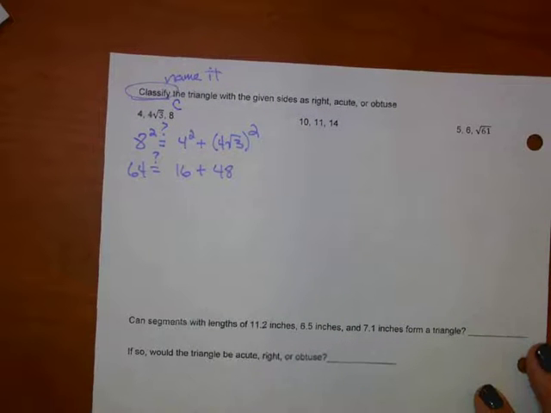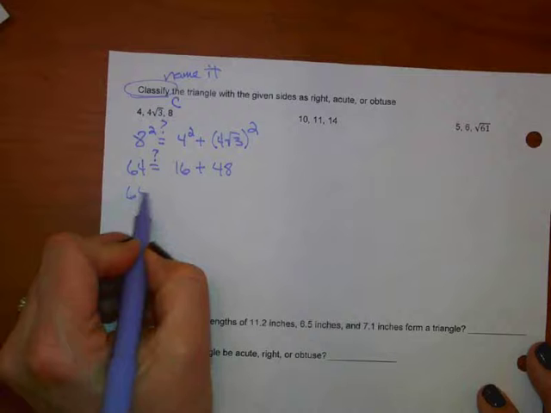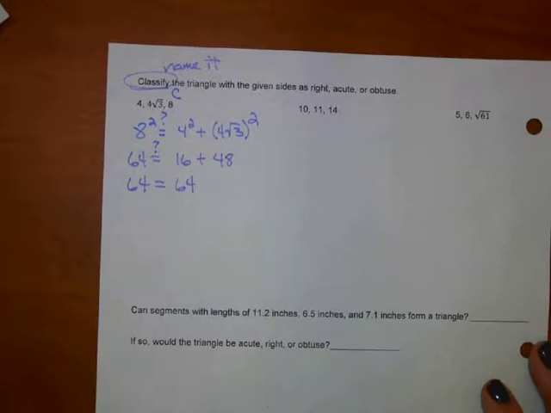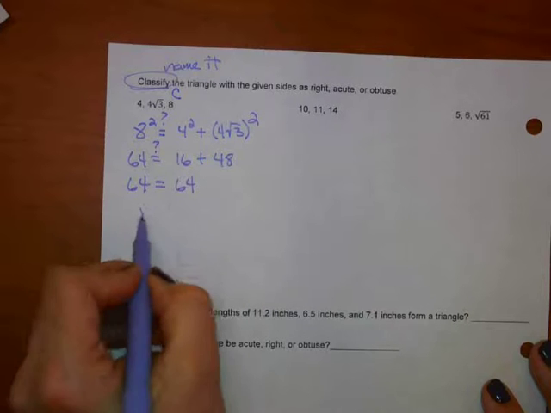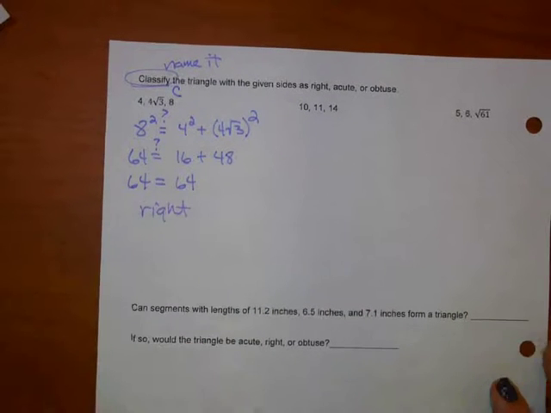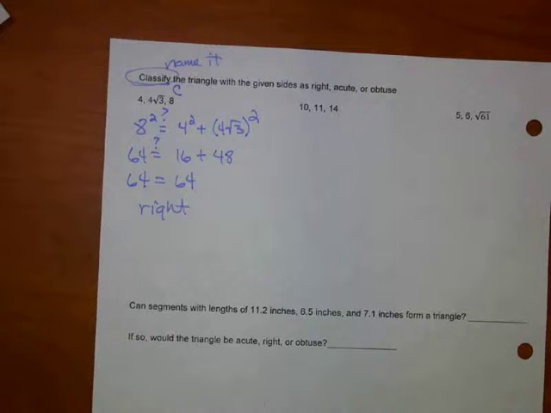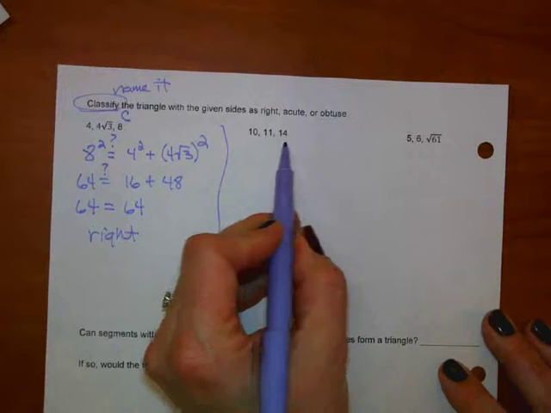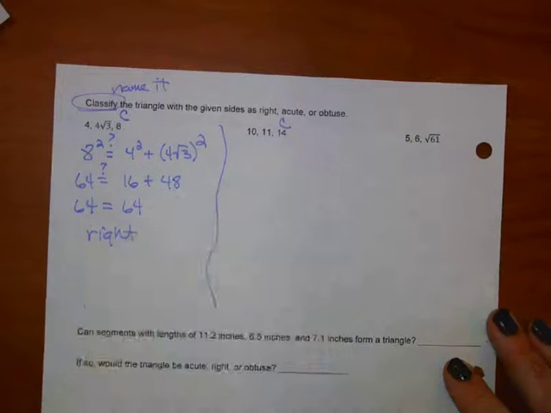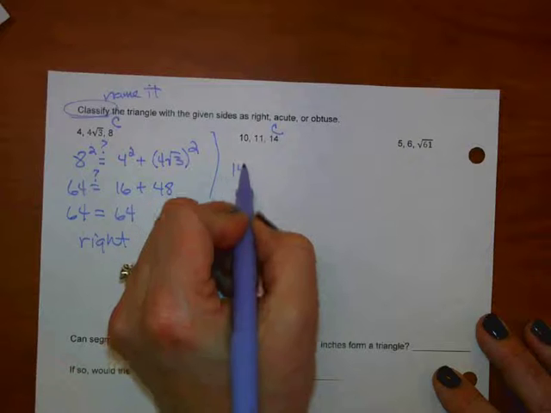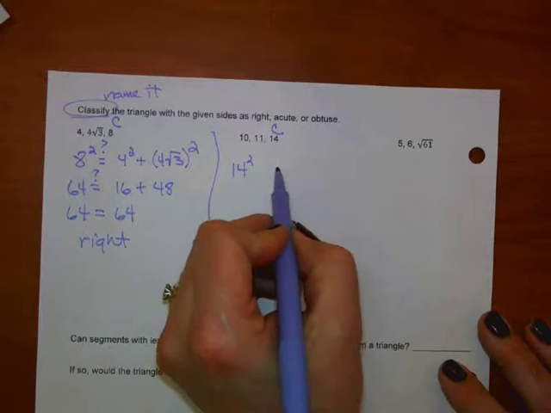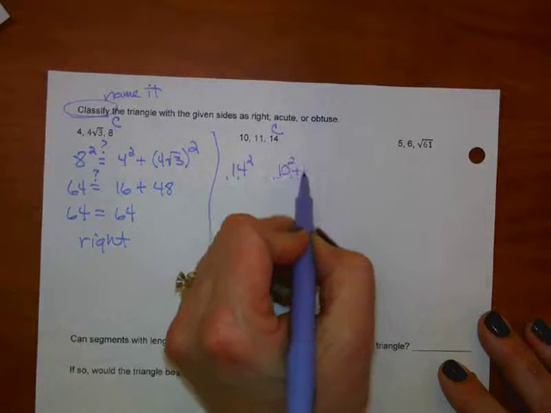I'm still checking to see what's going to happen here. So 64 equals 64. So what kind of triangle is it? It is a right triangle because it makes the Pythagorean theorem true here. Okay? All right, let's do another one then. The longest side is what? 14. So I'm going to just say that's my C. And I'm not even going to put an equals in between there because I'm going to find out what's going to happen. And then I'm going to check 10 squared plus 11 squared.